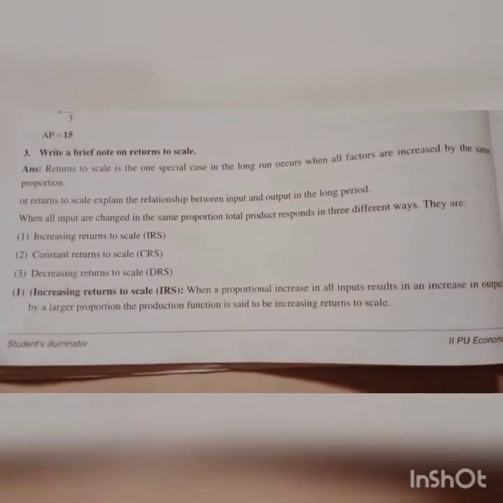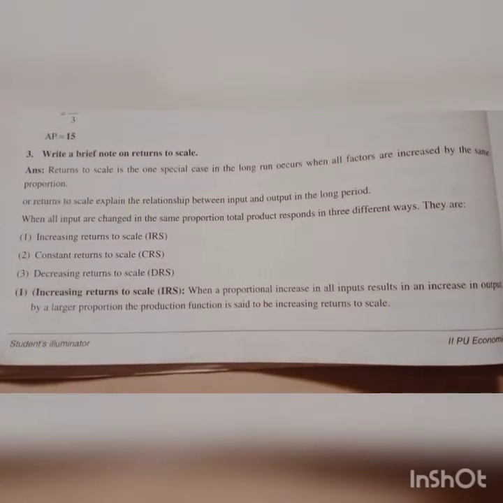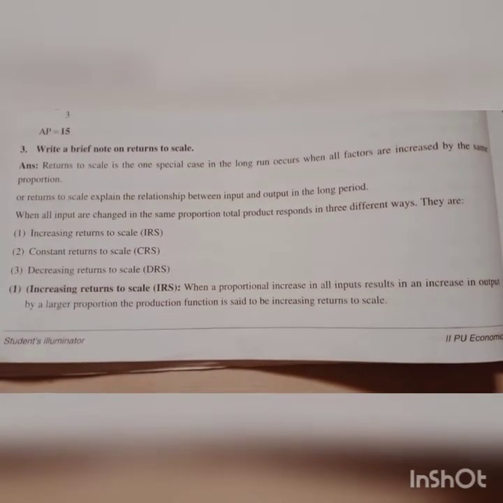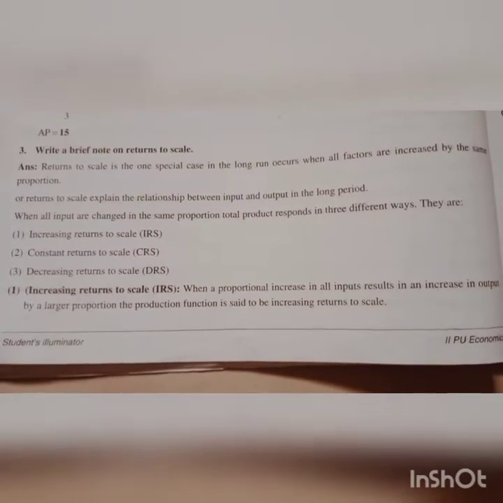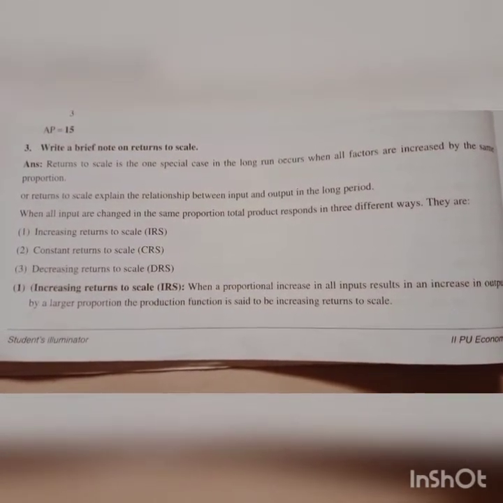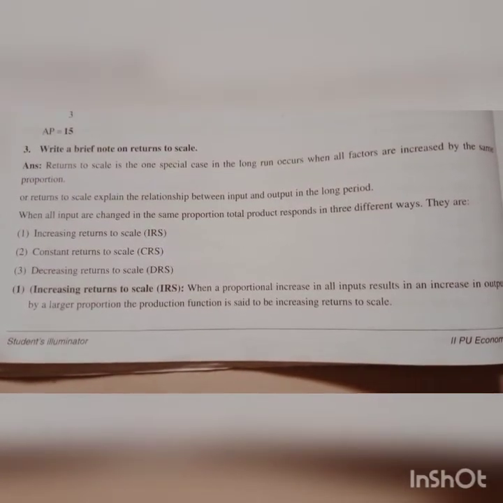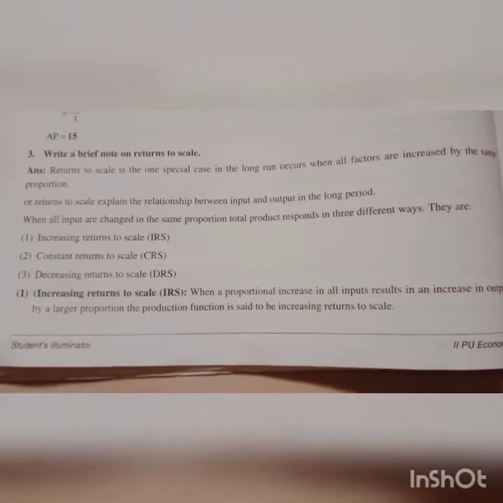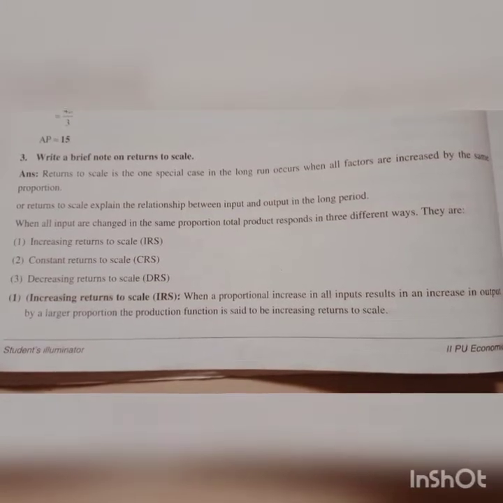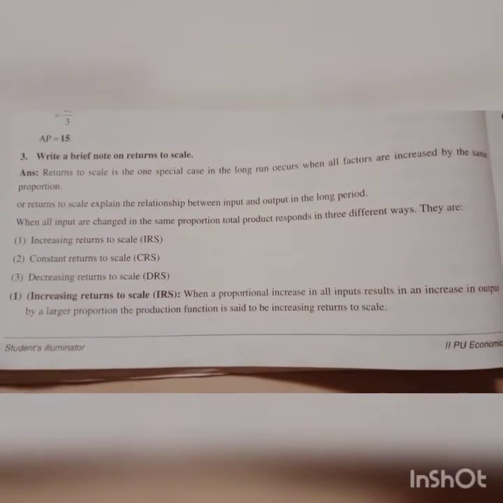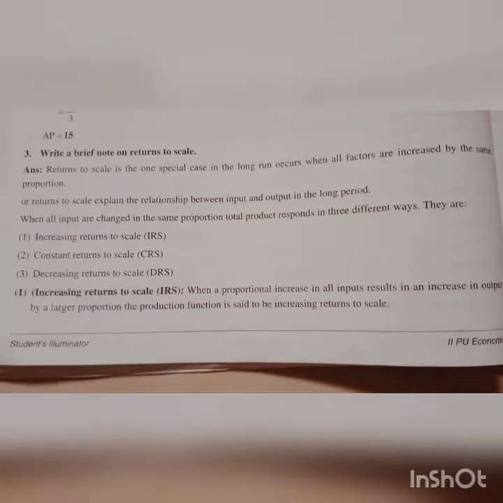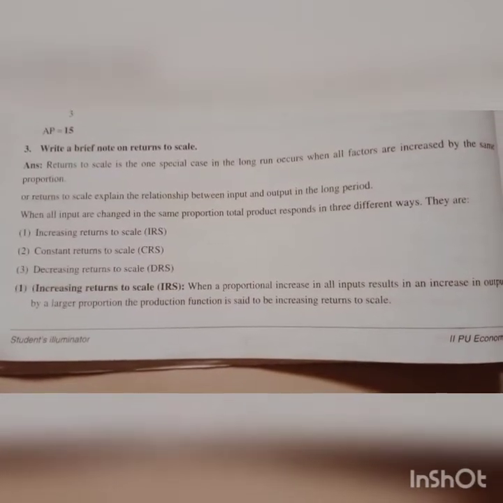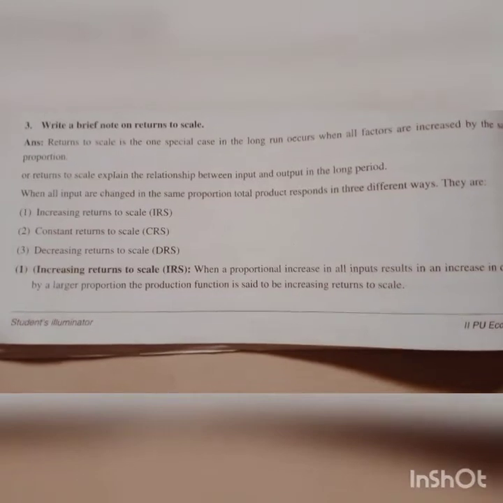When all inputs are changed in the same proportion, total product responds in three different ways. So here, when inputs are changed, of course they are all changed in the same proportion, so they will respond in different ways because there are different factors and the outcome will also be different. The different ways are increasing returns to scale, that is IRS, constant returns to scale, CRS, and decreasing returns to scale. We shall study these three step by step.